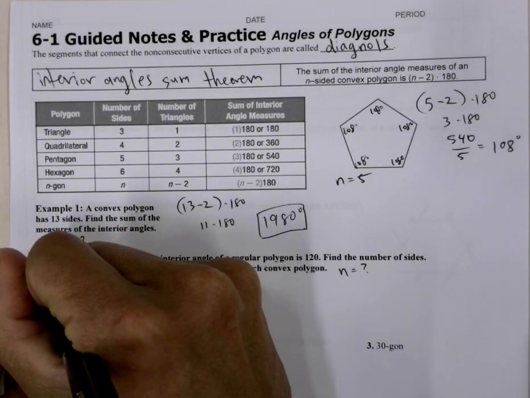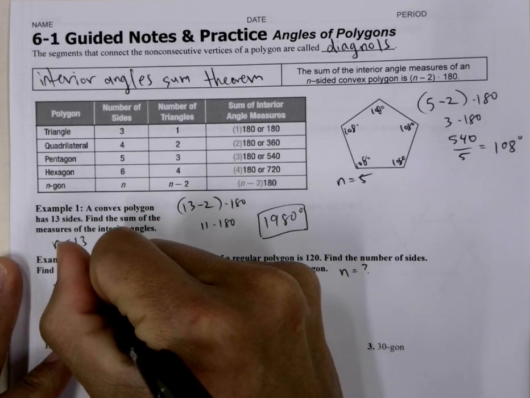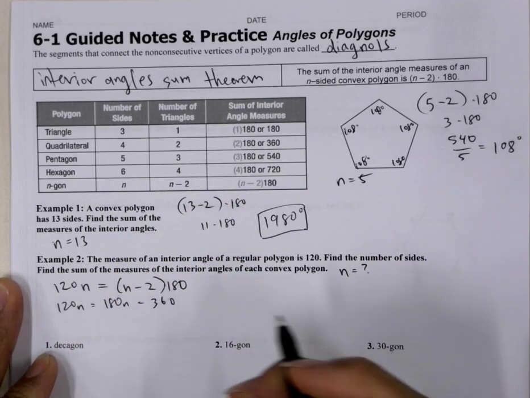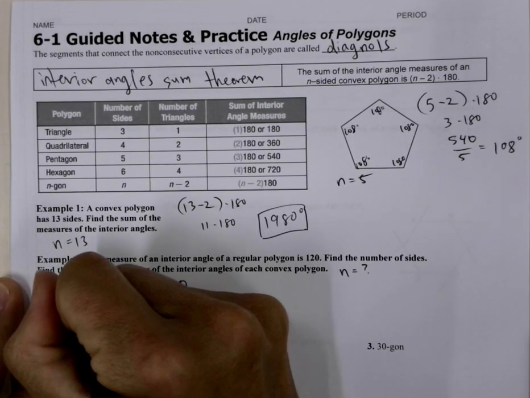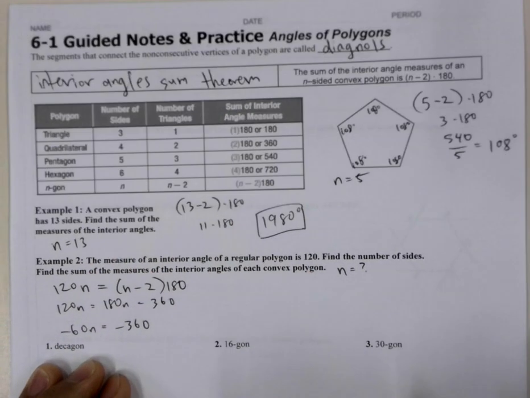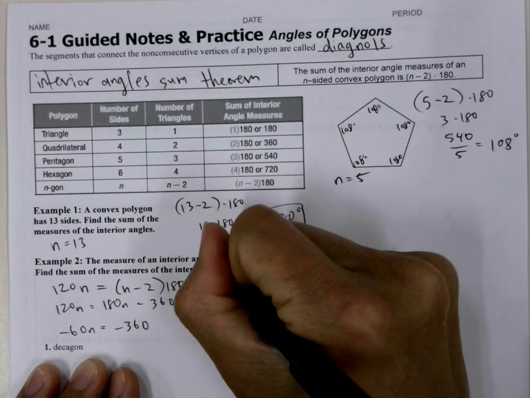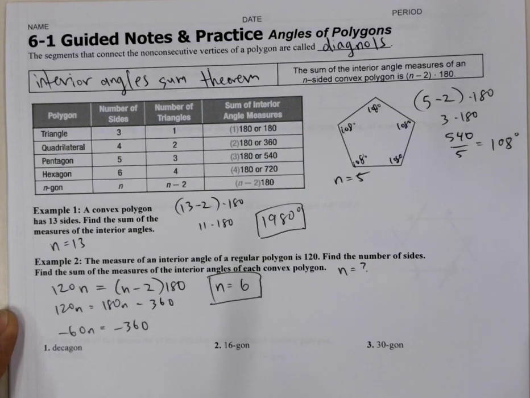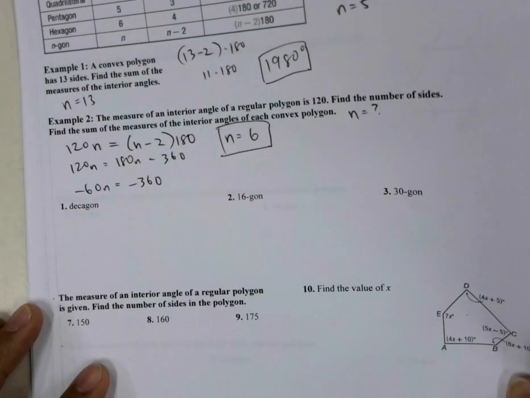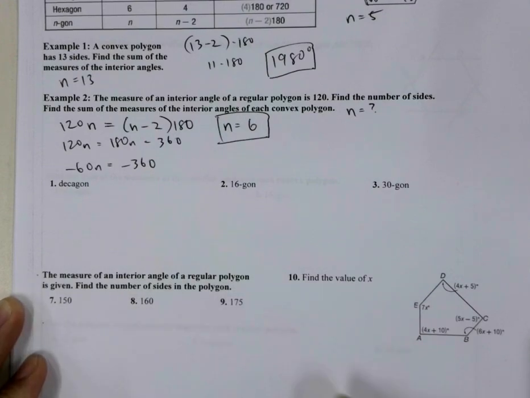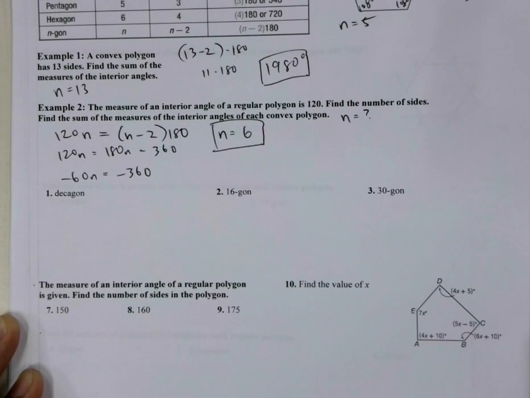Then we do the math, and we get 120n is equal to 180n minus 360. We subtract 180n from both sides and get negative 60n is equal to negative 360. Dividing by negative 60 on both sides, we get n is equal to 6. And that is our final answer. So that's how you do problem type 1 and problem type 2. We're going to use those strategies to solve these problems here, and I'll show you the answers in the next video.